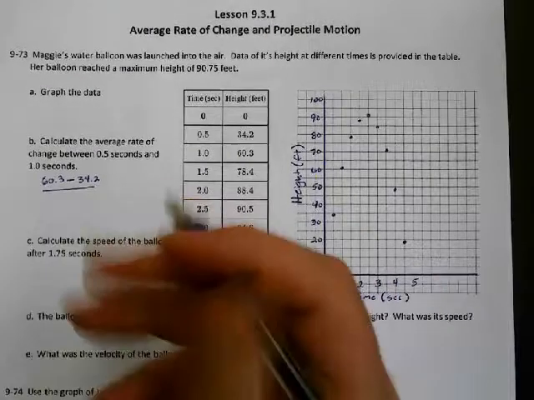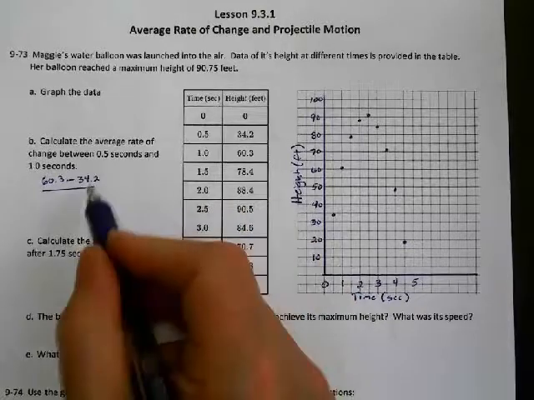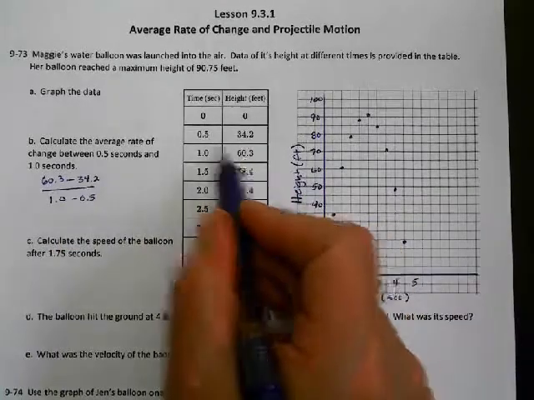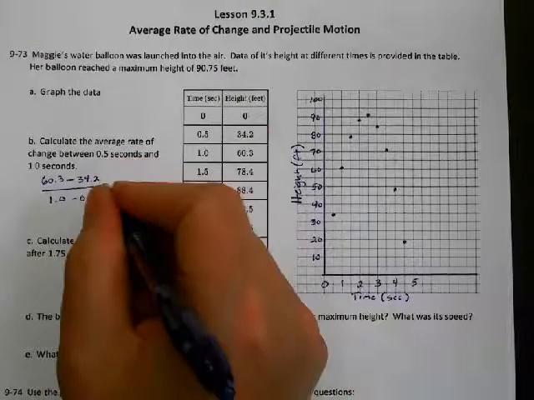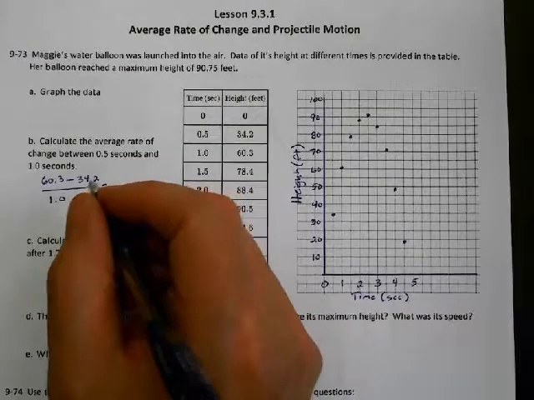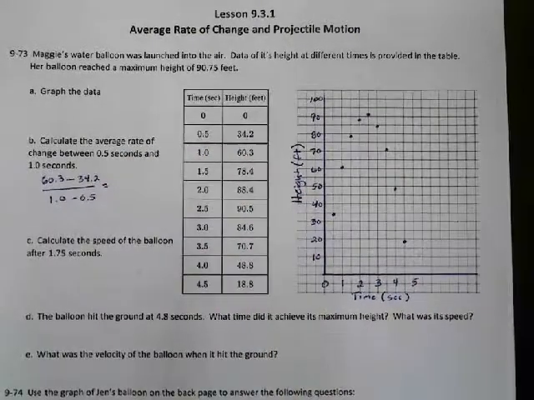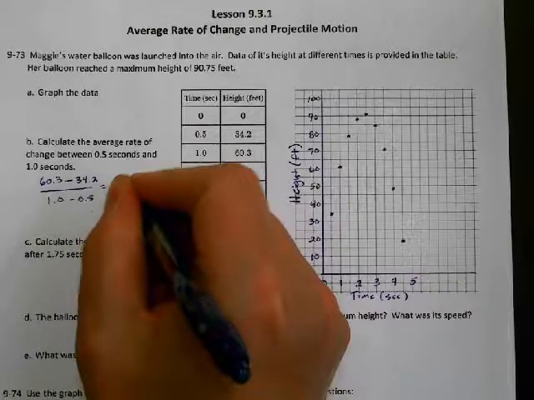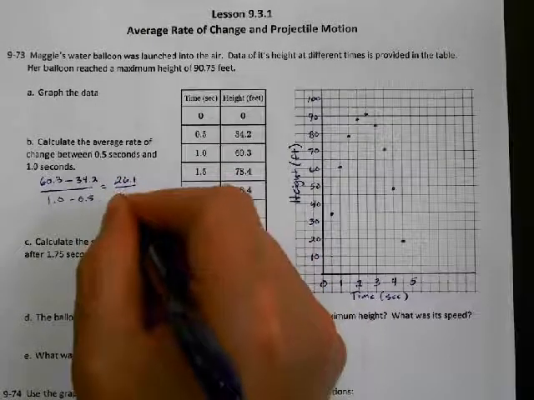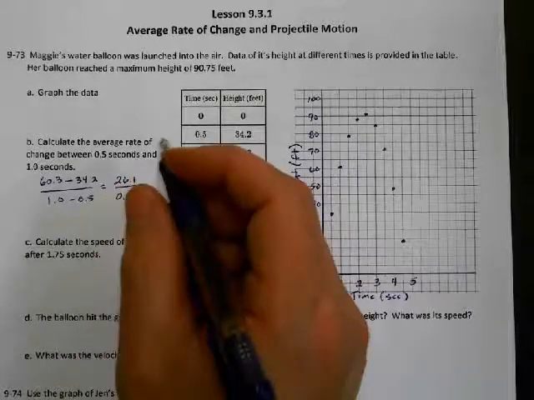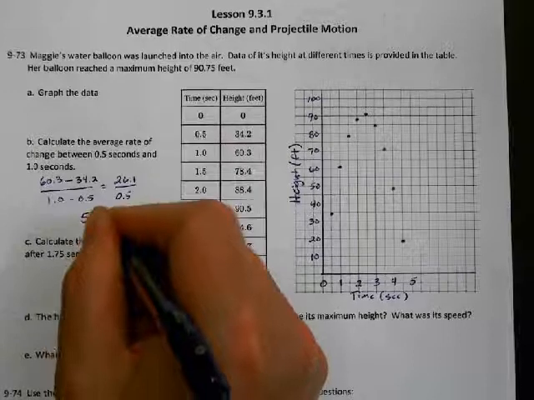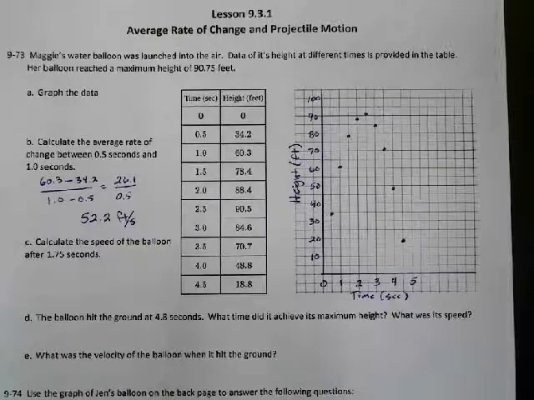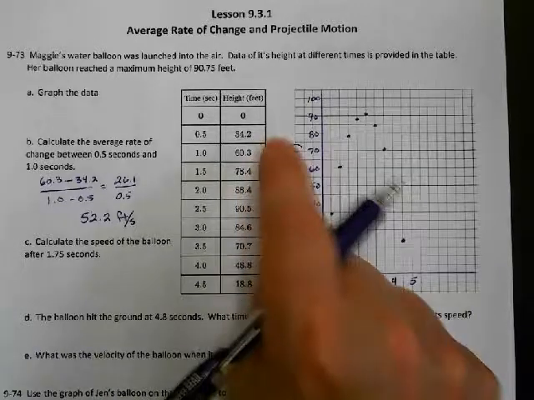And then the velocity would be the distance divided by the time. So the time between these ones would be 1.0 minus 0.5. So you take the last number and subtract the first number there. So here I end up with 60.3 minus 34.2, which is 26.1, divided by 0.5, and it comes out to approximately 52.2. The numerator is in feet, the denominator is in seconds. So it's going approximately 52.2 feet every second from this second onto this second.